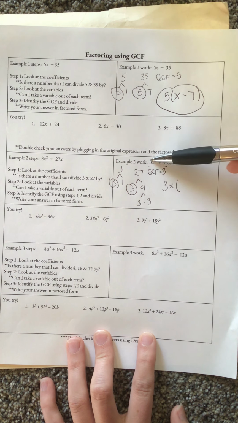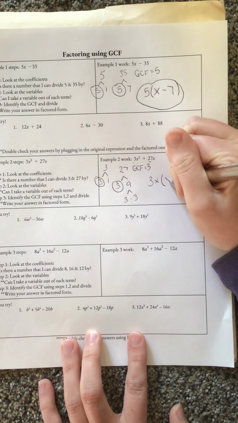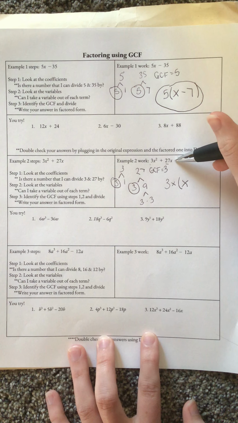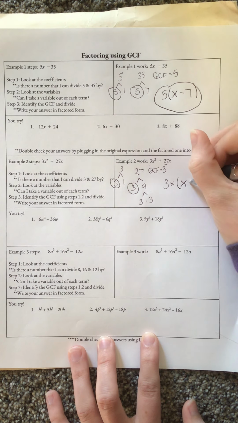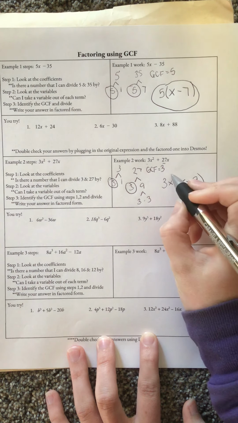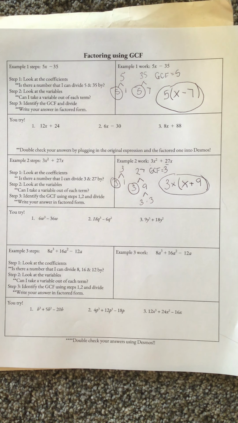When we do that, we have 3x squared divided by 3x. We have 1x left. Then when we do 27x divided by 3x, what do we get? We get a positive 9. So our answer is 3x parentheses x plus 9. So I want you to pause the video here and try examples 1, 2, and 3 on your own.